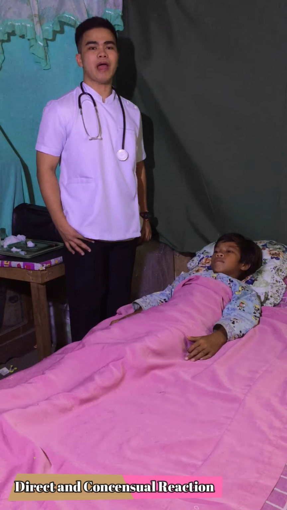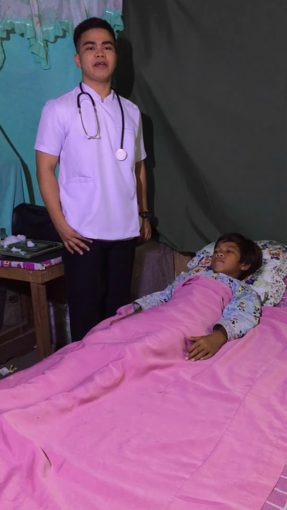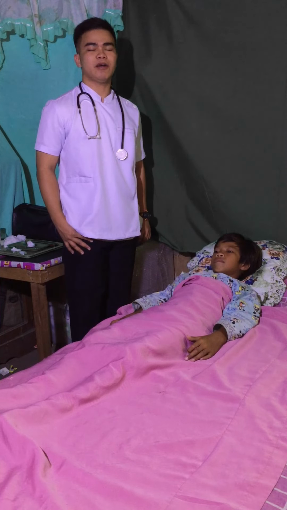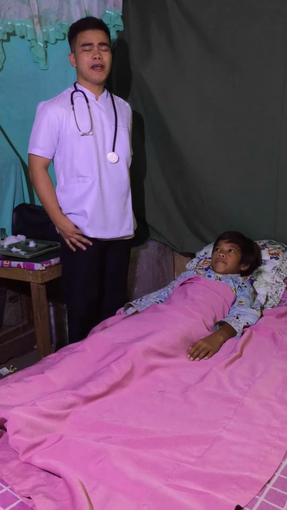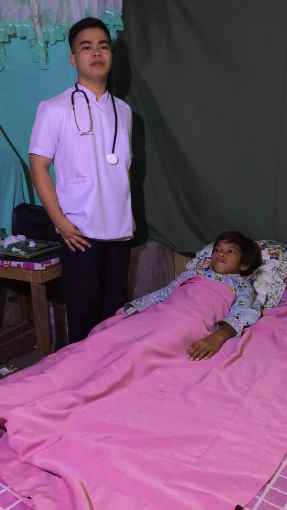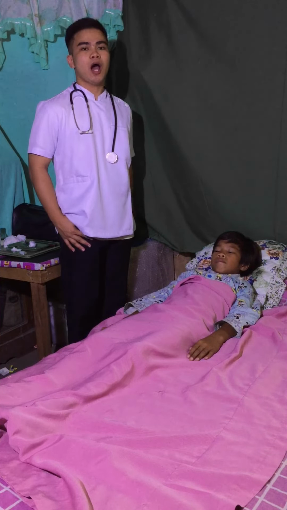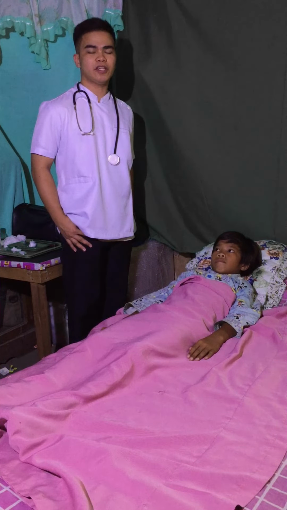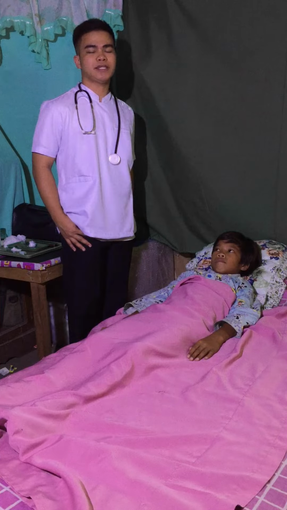Palpate the maxillary and frontal sinuses. There might be signs of infections or allergies. For frontal sinuses, shine a pen light against the inner aspect of the supraorbital ridge of the frontal bone. So this can help identify certain conditions such as acute sinusitis.